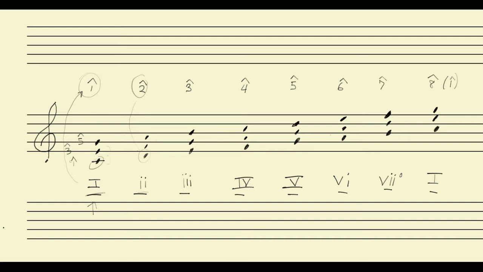Again, a scale degree is just a single note, a single pitch. A triad, for which we use the Roman numerals 1, 2, 3, 4, 5, 6, 7, and then 1 again, is always 3 notes. The 2 chord, the Roman numeral 2 chord, is built on the 2nd scale degree, and it also contains the 4th scale degree and the 6th scale degree, 2, 4, 6.